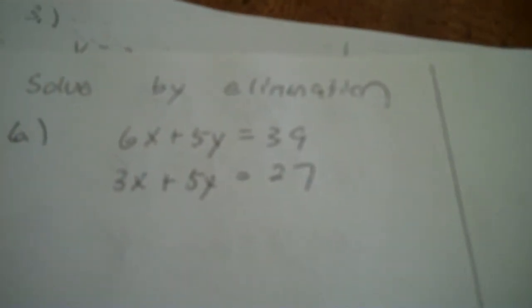Okay, now you're solving by elimination. Now you're not getting the variable by itself. You're finding the x and y. You'll need the 8 boxes, so here's the next one. 6x plus 5y equals 39.